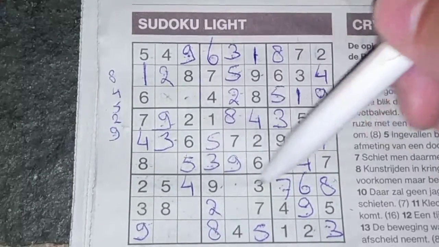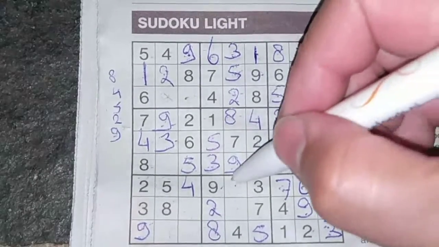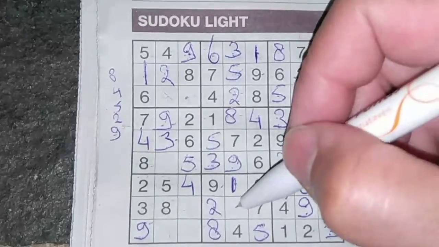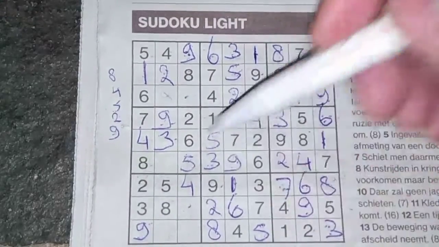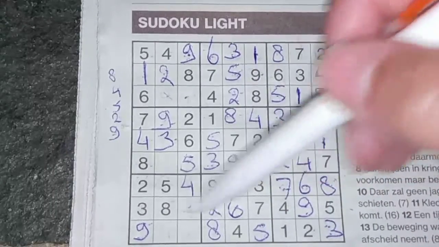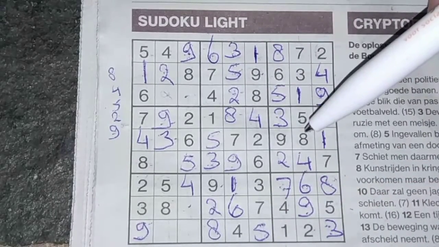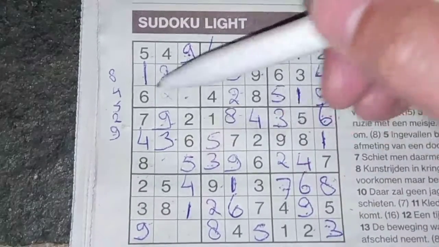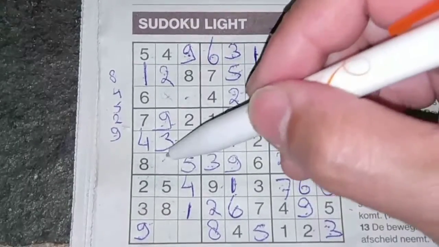One number left in this row for the number 1. One number left in this big square for the number 6. One number left in this row for the number 1. One number left in this big square for the number 1.